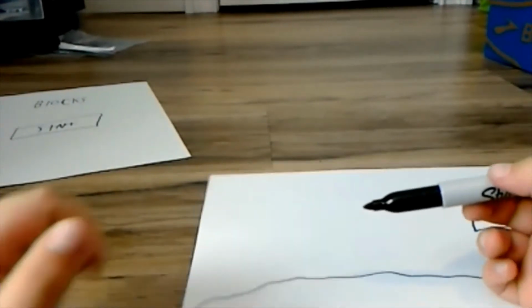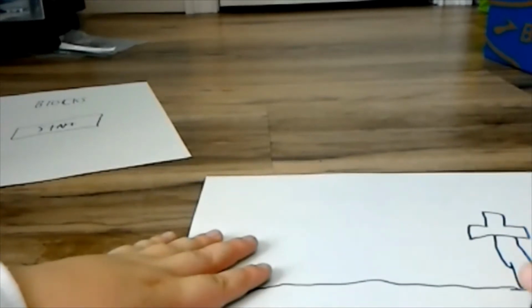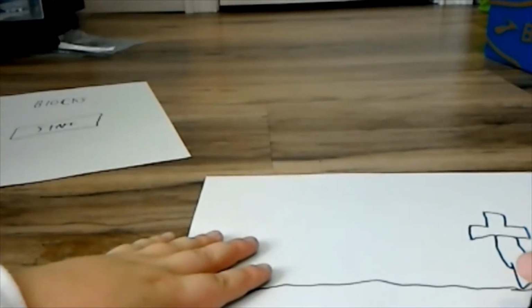Oh, I just got Sharpie on my floor. That's great. Mushrooms, maybe.